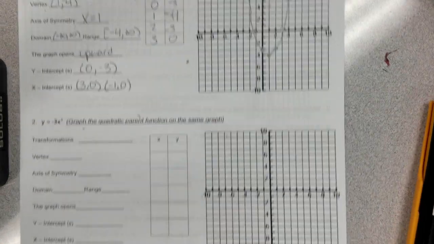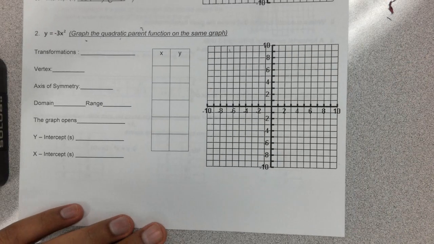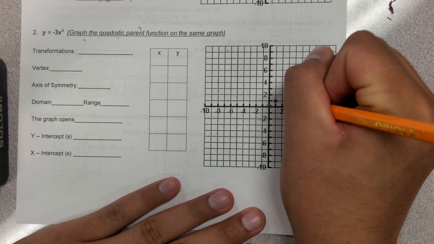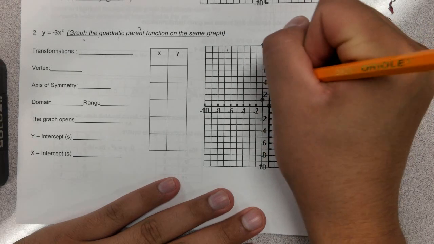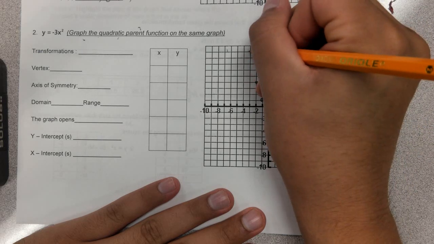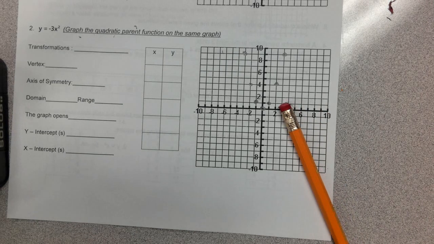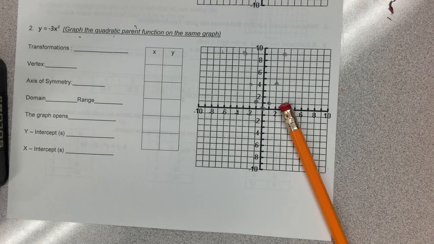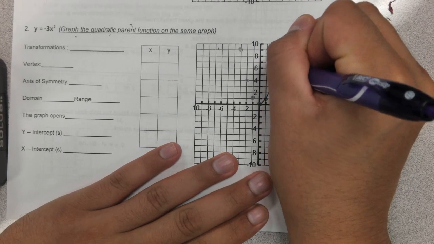Then for number 2, let's do the same thing. Graph the quadratic parent function on the same graph. Alright, so this time we want to see the difference between the new function and the parent. So this would be the quadratic parent function.